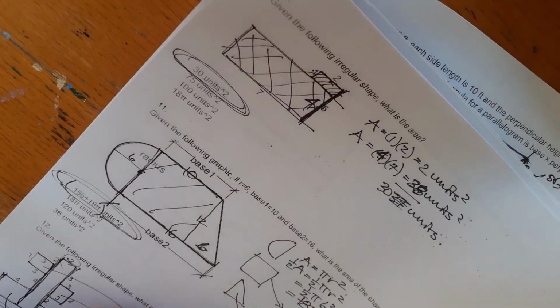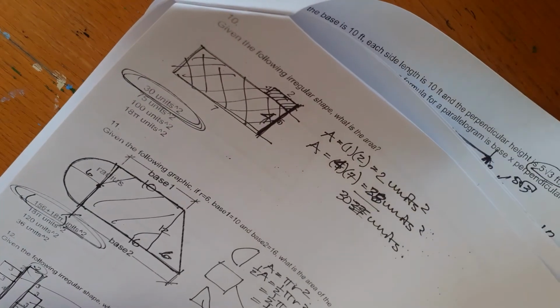That one's kind of difficult, but oh man, this one keeps going.